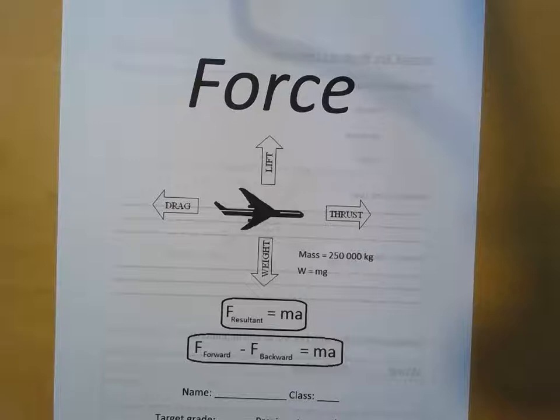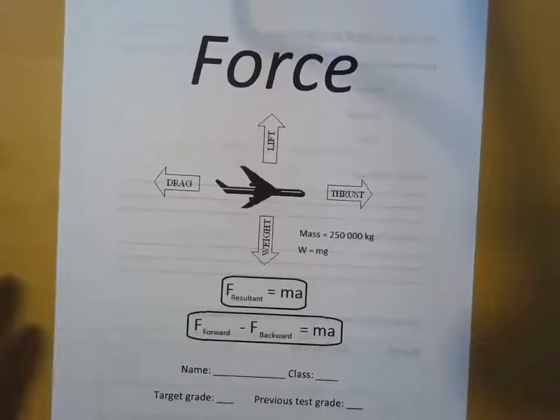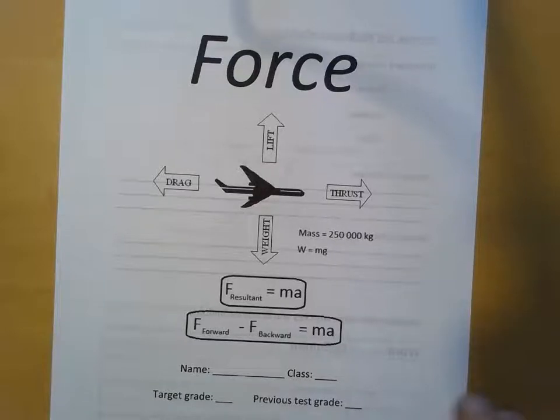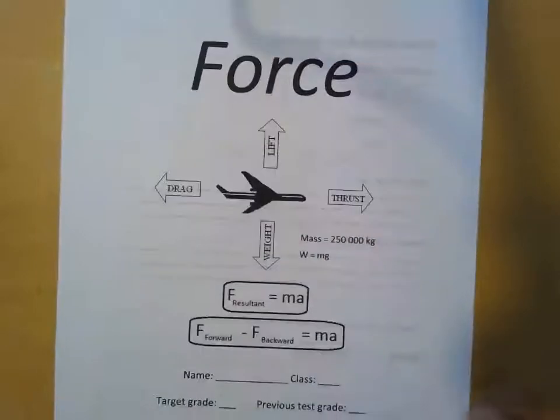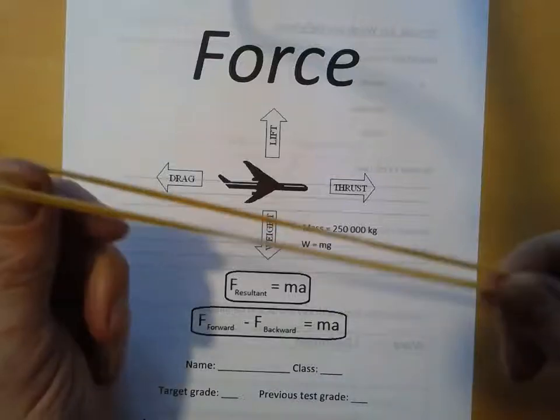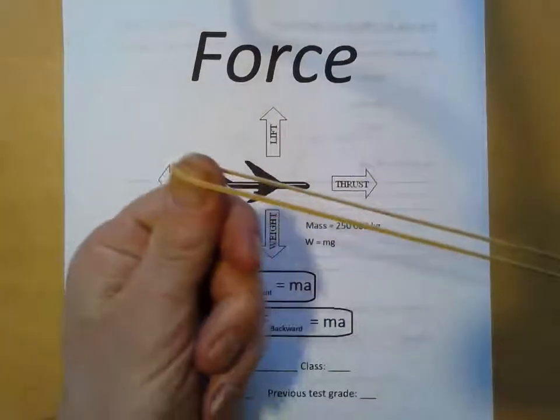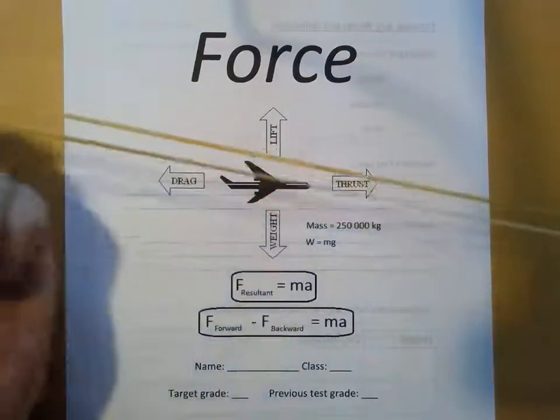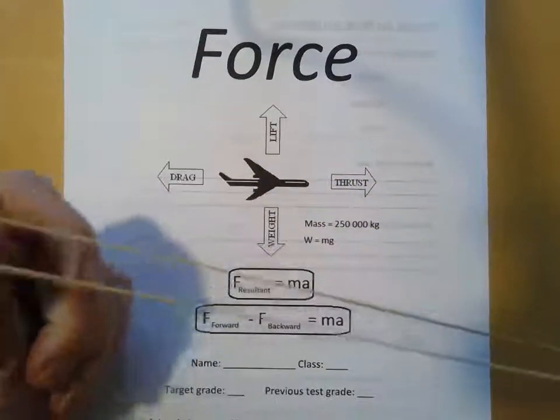Now, forces can be of different types. You might remember in our last lesson we did brainstorm a little bit about what we knew already about forces, the different types of forces and situations in which they act. So, for example, we have the elastic forces. So forces can be the force of tension in an elastic band.